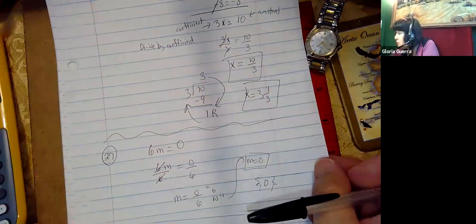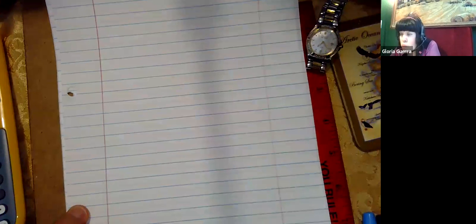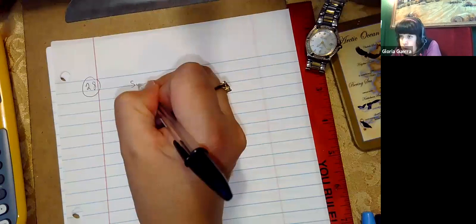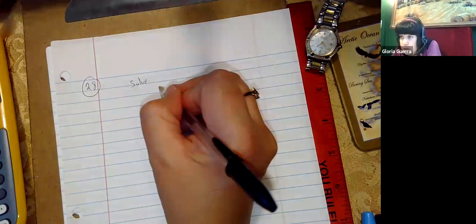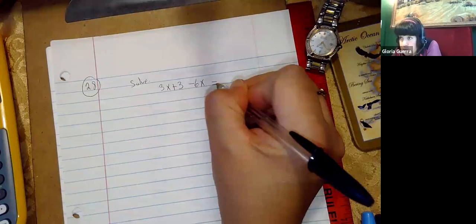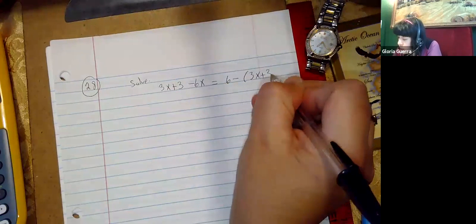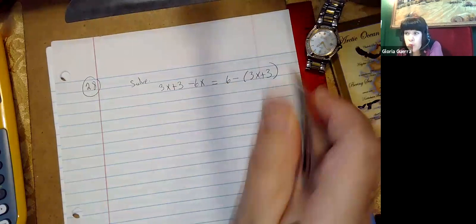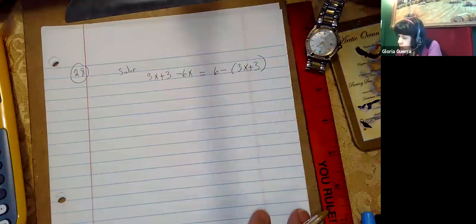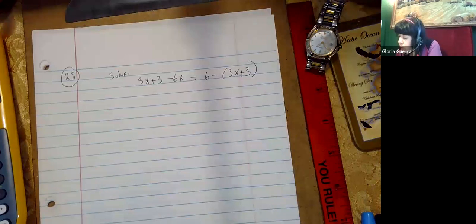28. Solve the equation. 3x plus 3 minus 6x equals 6 minus parenthesis 3x plus 3. All right. So again, we're trying to solve for x.